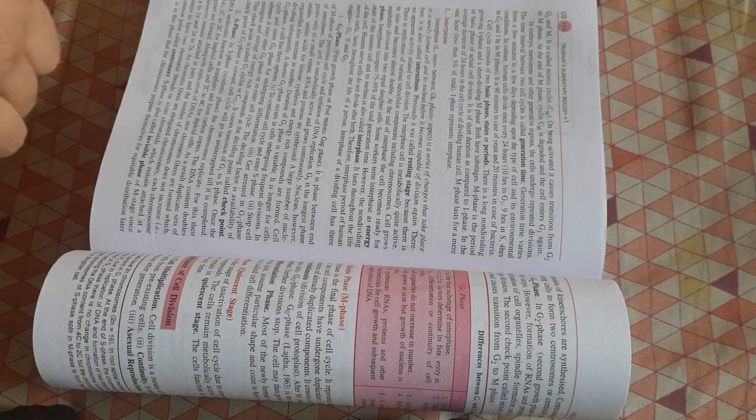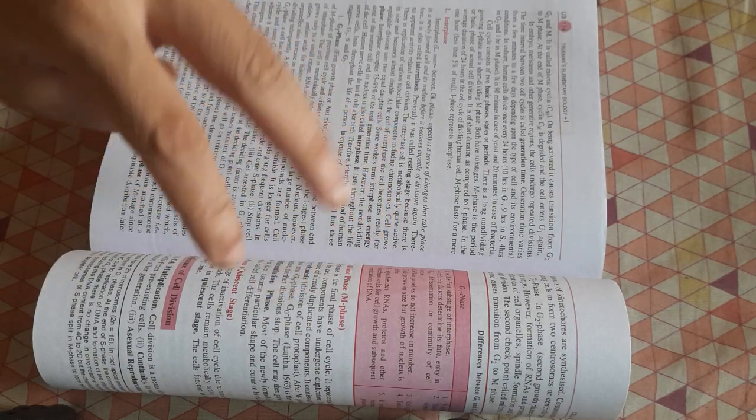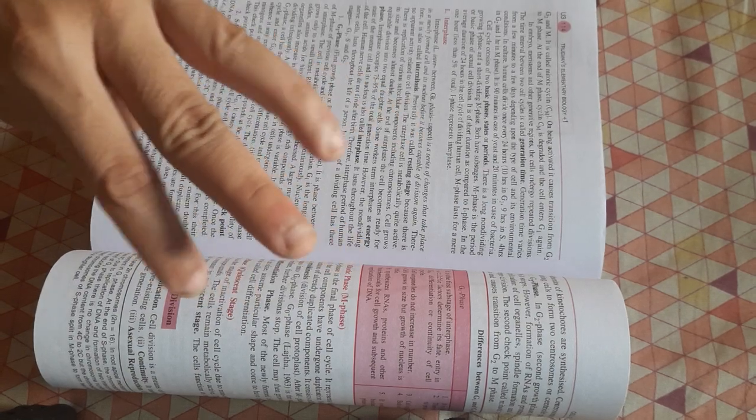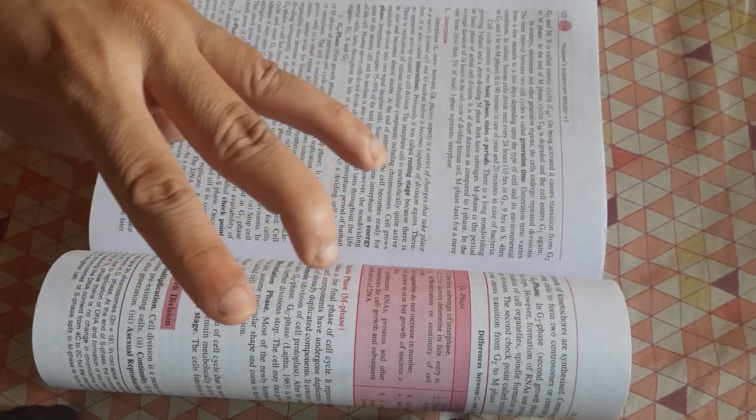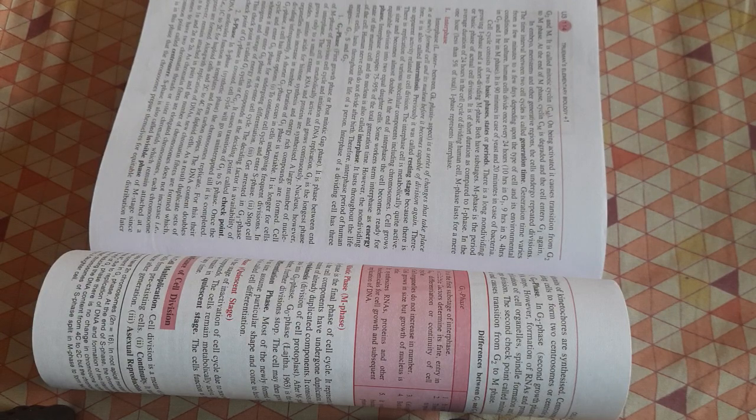Let's dive into the parts of the interphase. There are three parts of the interphase in a normal cell which is about to undergo division: the G1 phase, S phase, and G2 phase. G1 is the first growth phase, the second is the synthesis phase, and the third is the second growth phase.